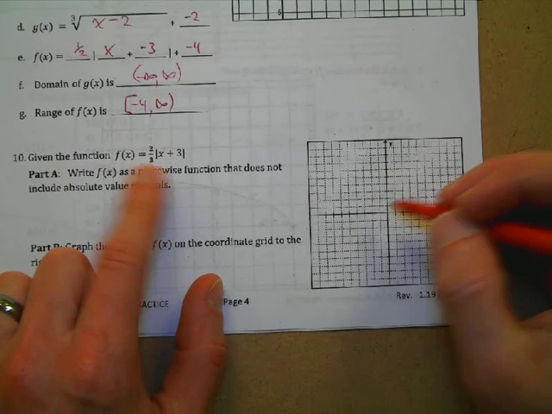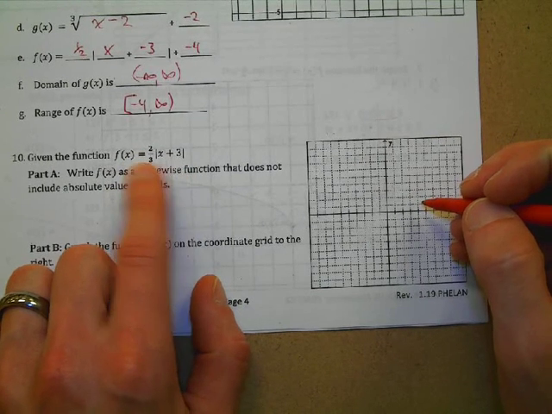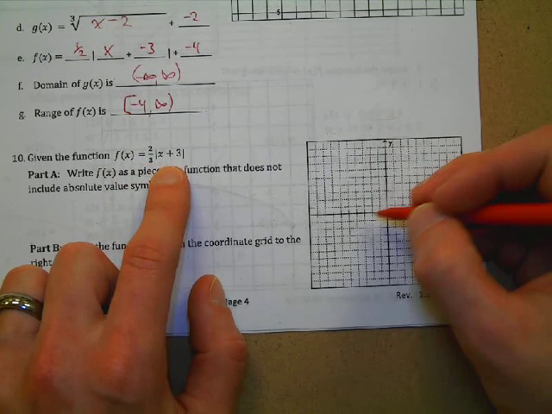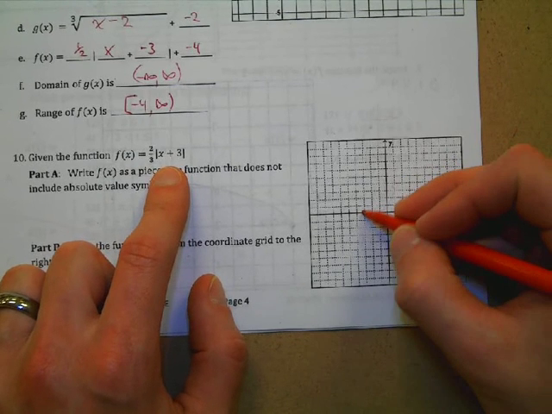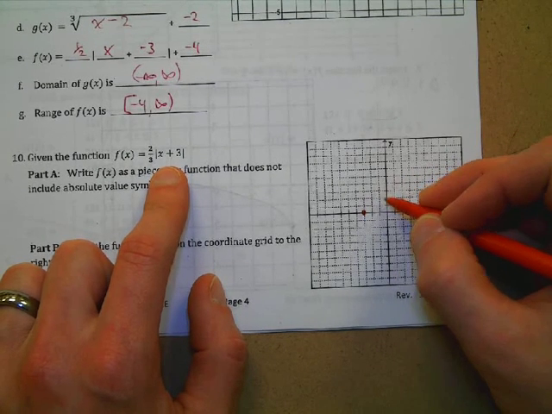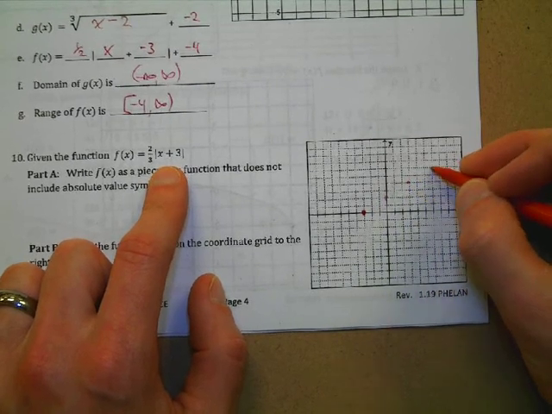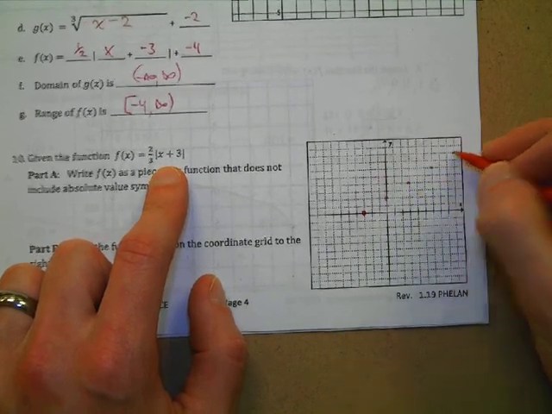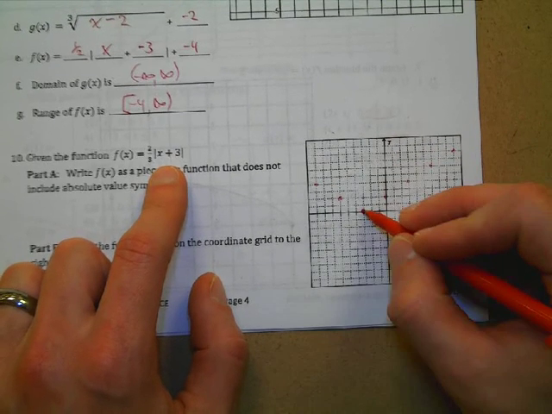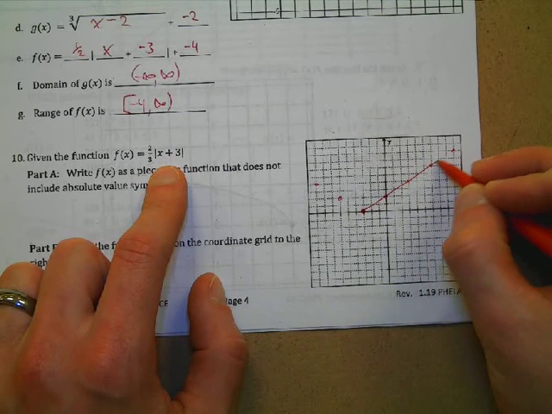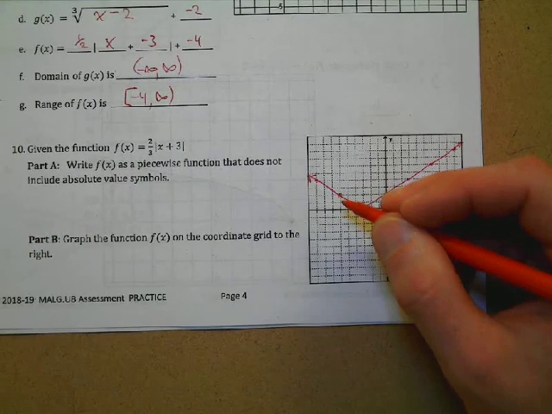How is it shifted? To the left 3, so 1, 2, 3. There's my new vertex. And what does my slope tell me to do from here? Up 2, right 3. I'm just going to keep going. Up 2, right 3. Up 2, right 3. Up 2, right 3. And also up 2, left 3. Okay, and I'll connect the dots there. Okay, almost done. We got to write our piecewise function.